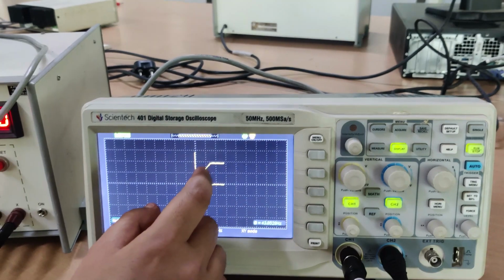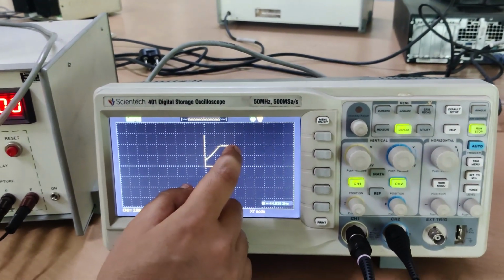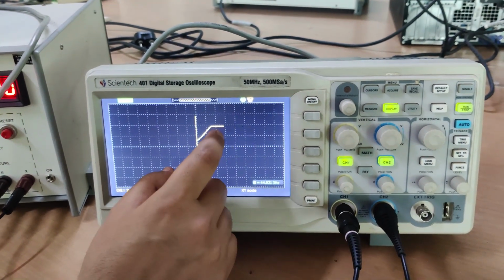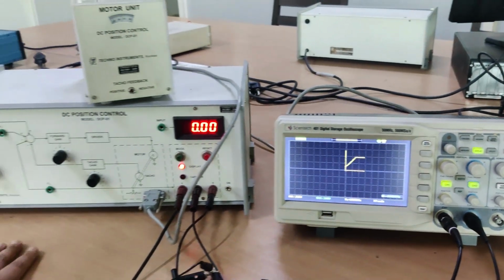In the critically damped response, zeta is equal to 1. There are no oscillations, and it achieves the final steady state without any error. You can see the response is almost a critically damped response.